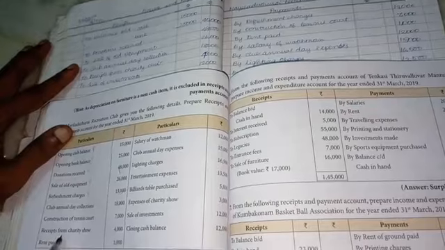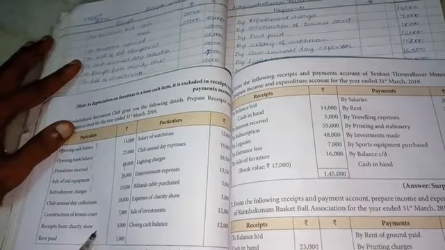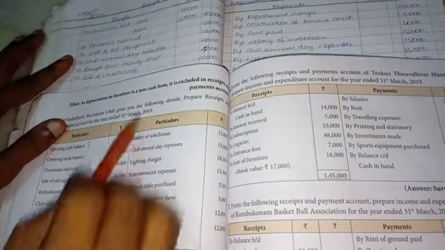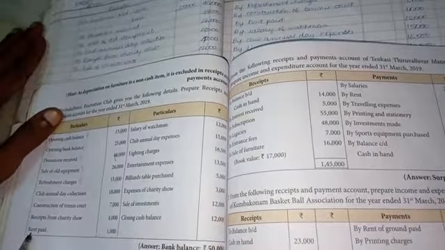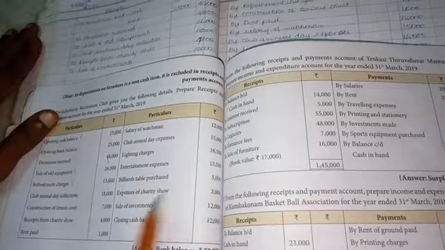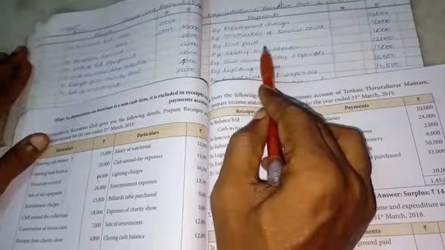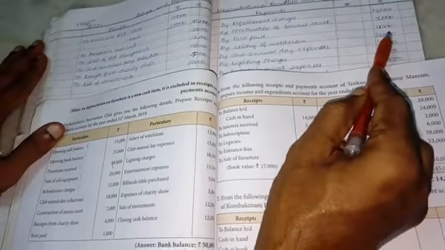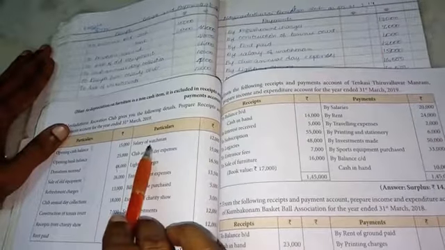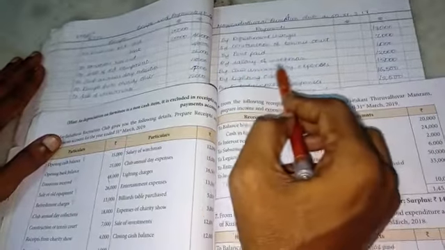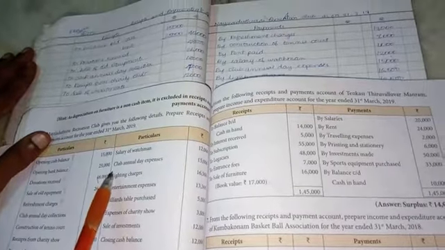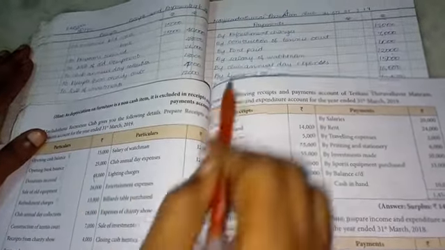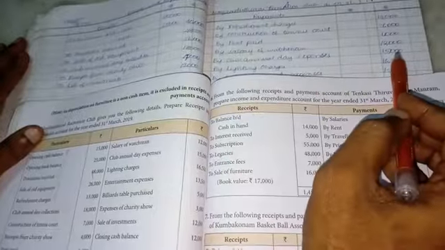Then a receipt from charity show is a revenue receipt. It should appear on the receipt side of the receipts and payments account. Then rent paid, revenue expenditure. It should appear on the payment side. Salary of watchman, also revenue expenditure, payment side. Club annual day expense, revenue expenditure, payment side.